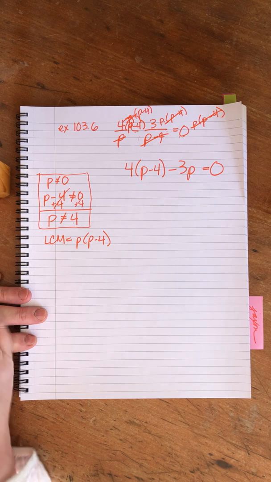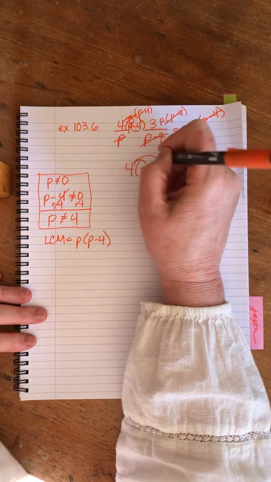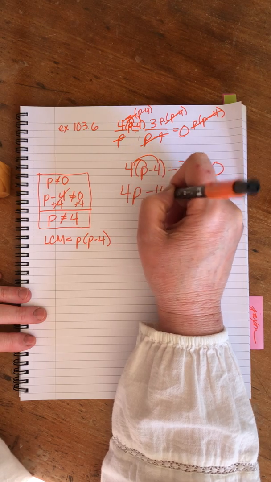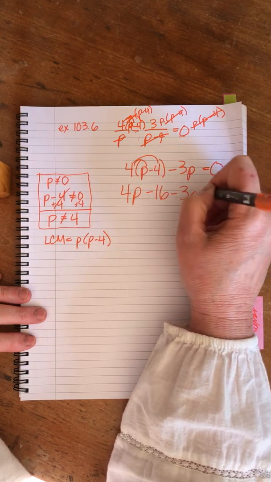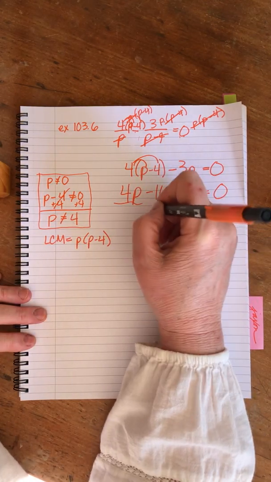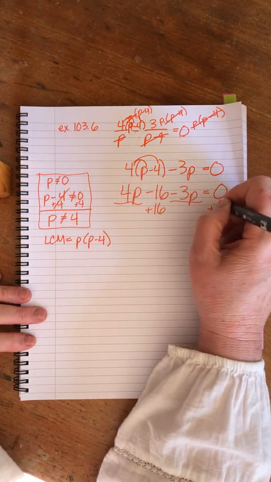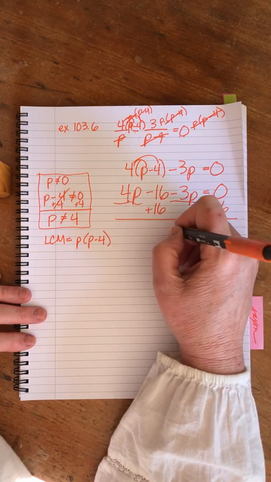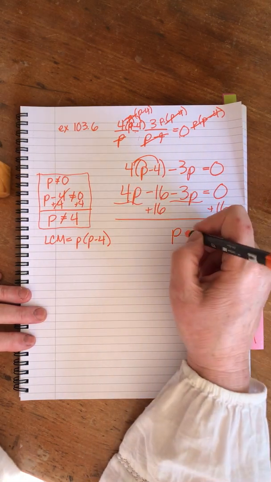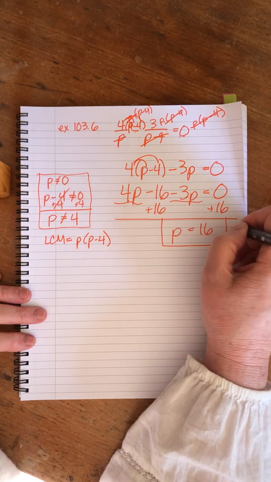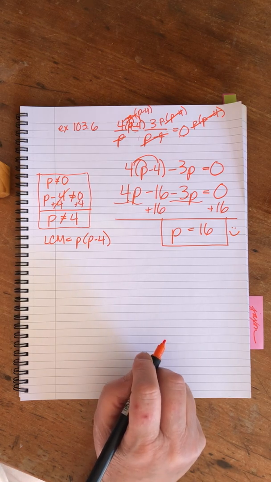Hopefully this is starting to feel quick and easy to you. 4P minus 16 minus 3P equals 0. We'll combine the like terms at the same time we add 16 to both sides. 4P minus 3P is 1P, or just plain P, equals 16. Yay! Right answer. Okay.